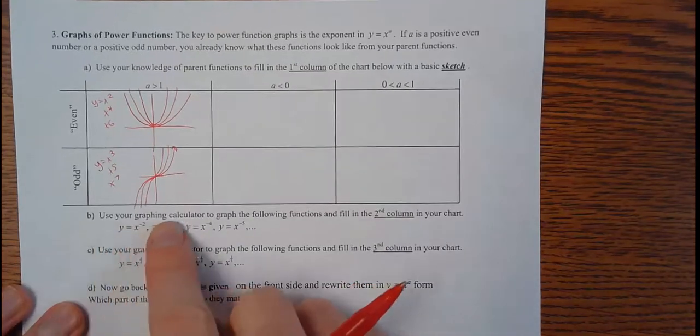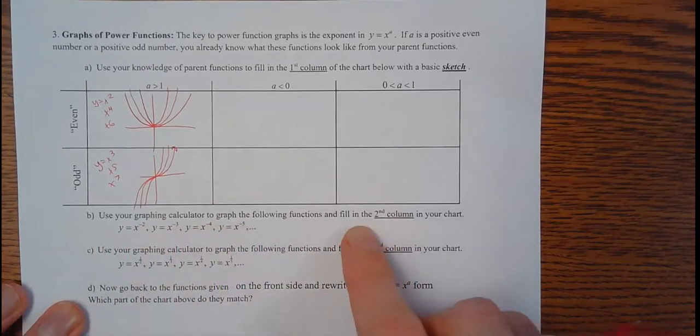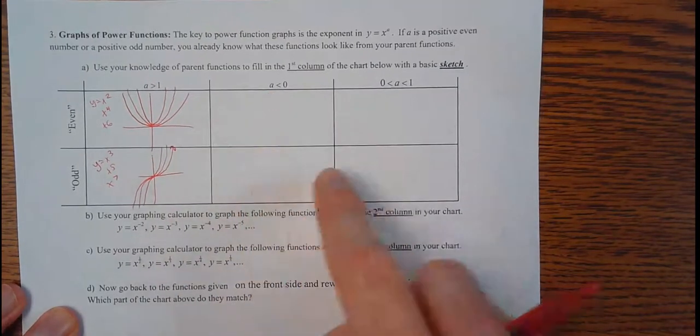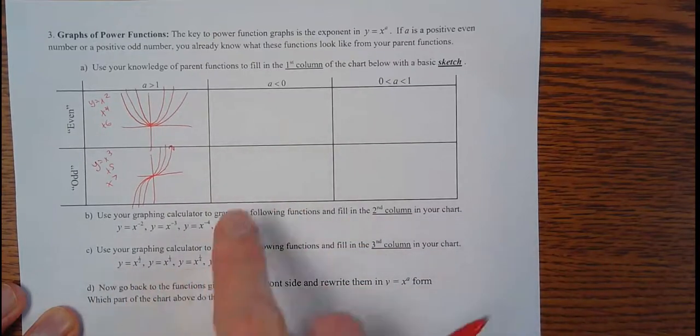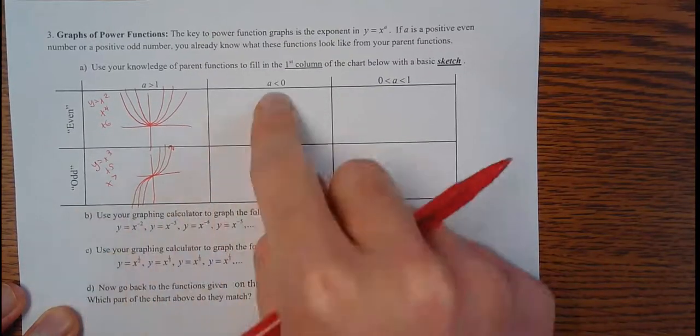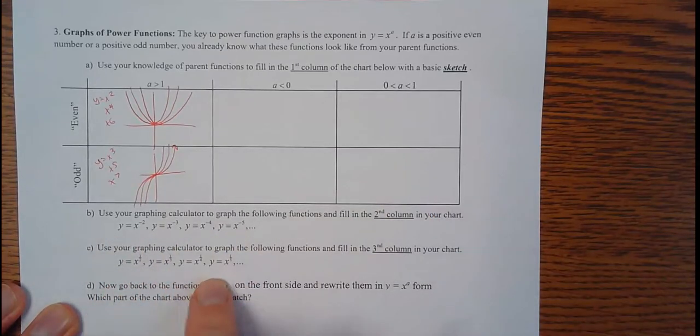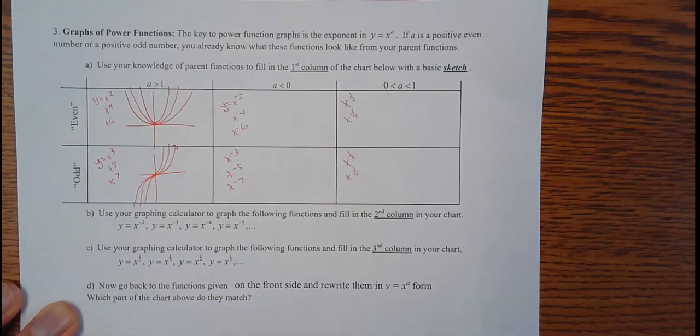Now use your graphing calculator to graph these guys and fill in the second column of your charts. You're not supposed to already know this, just fill them in. So maybe I'll let you do this one, and do B and C, fill these in, using those numbers that you have in front of you. And if you're kind of stuck, here's the numbers I'm going to use.